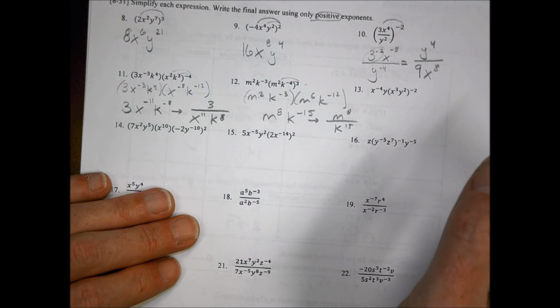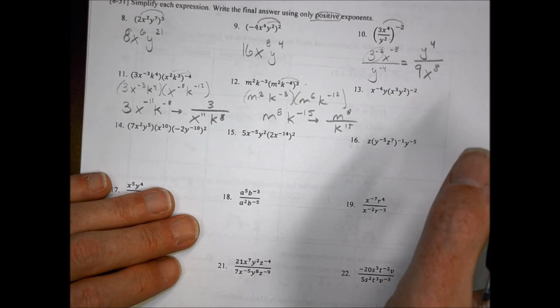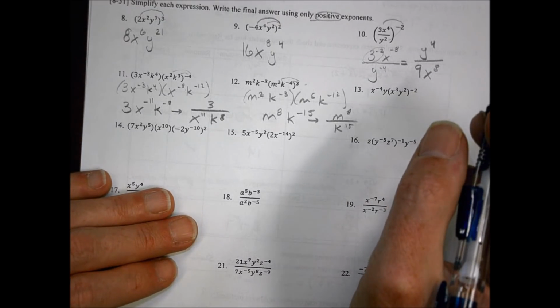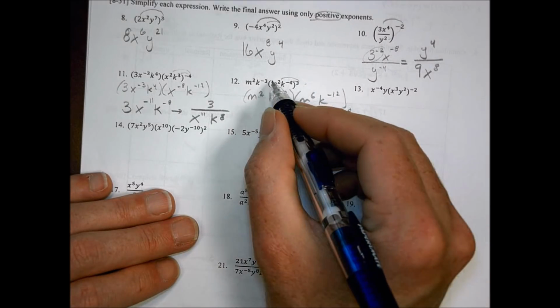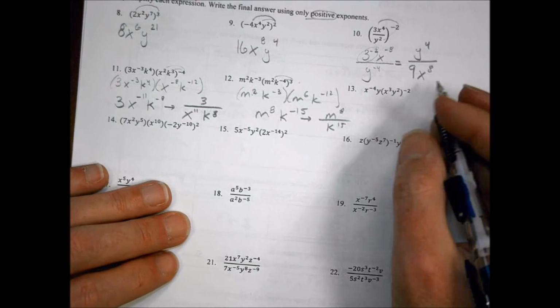Double checking my work there. I got a little sloppy in my notes. That's 12, and 12 plus 3, yep, 15. Okay, and number 13.